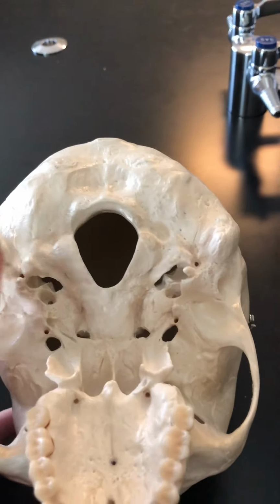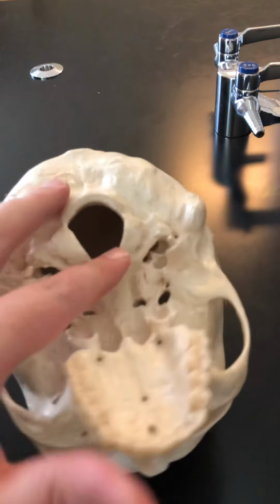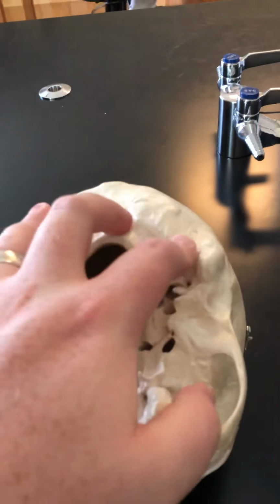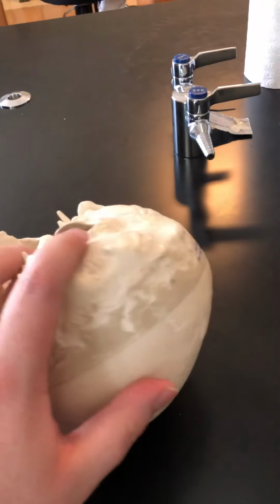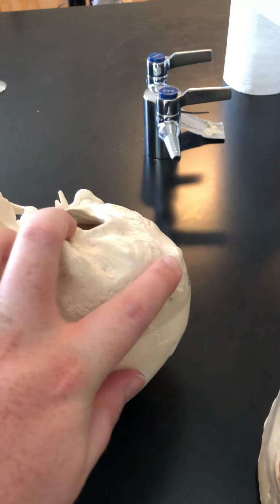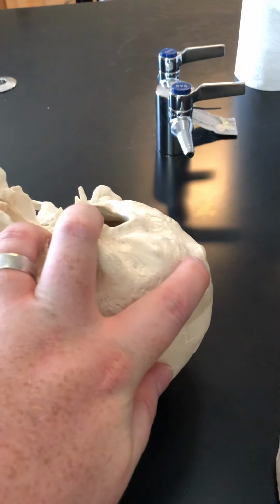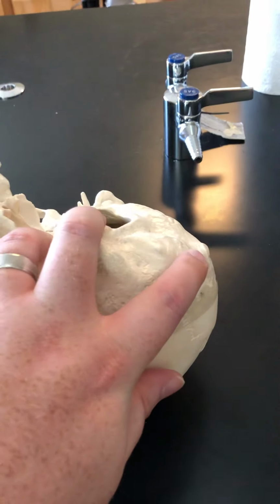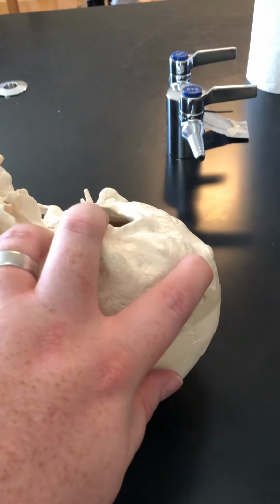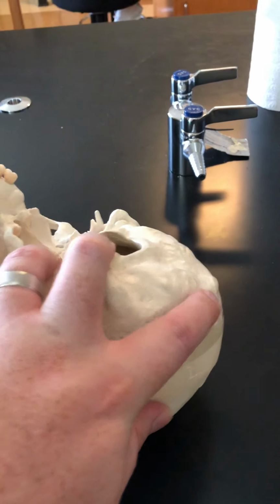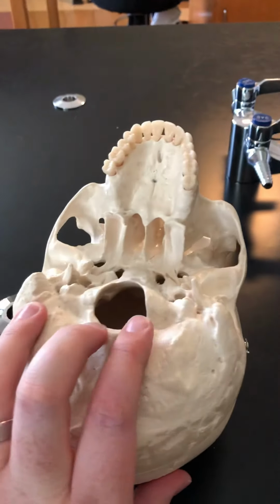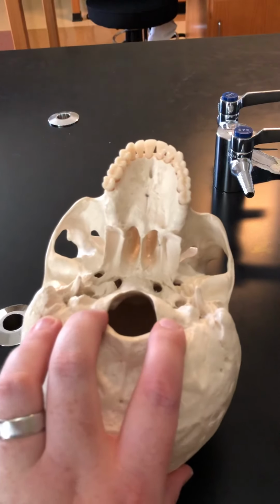All right, so first, we're actually going to start on the inferior view, looking from the bottom of the skull. And you remember this is the occipital bone on either side of the foramen magnum. And we have this big bump. You can see it best from this angle, but you can also see it here, this big bump that sticks out on the back of the skull. We call that the external occipital protuberance. So it protrudes, it's a protuberance. External occipital protuberance.